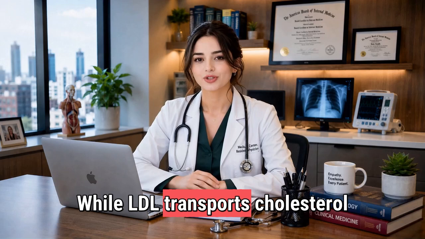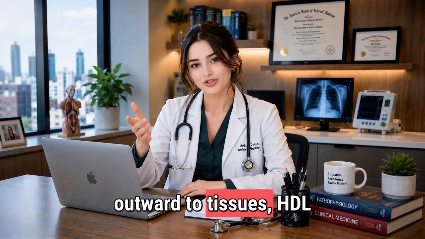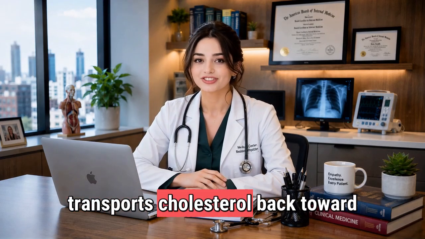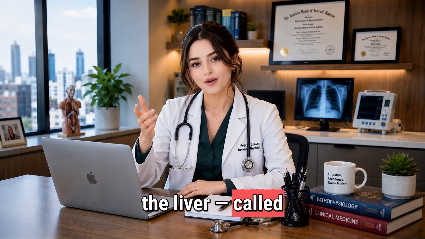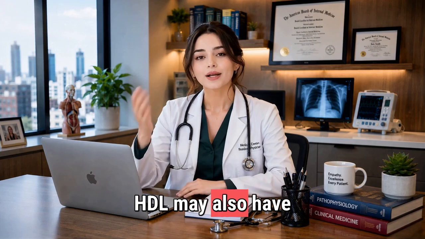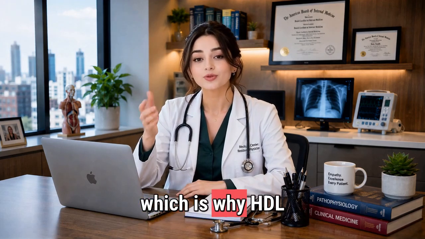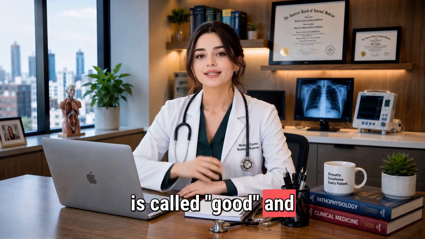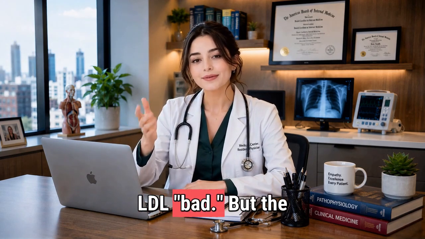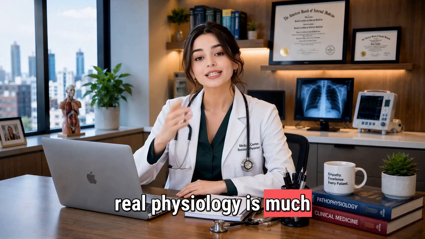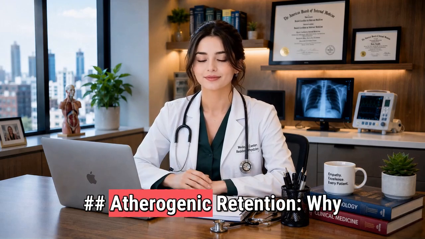While LDL transports cholesterol outward to tissues, HDL transports cholesterol back toward the liver, called reverse cholesterol transport. HDL may also have antioxidant and anti-inflammatory functions, which is why HDL is called good and LDL bad. But the real physiology is much more nuanced.